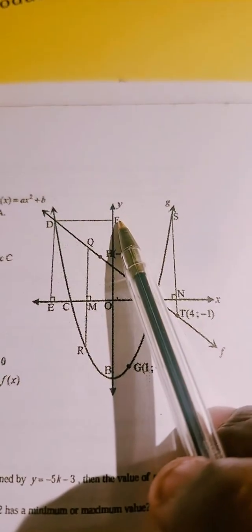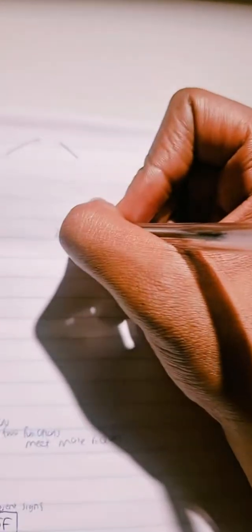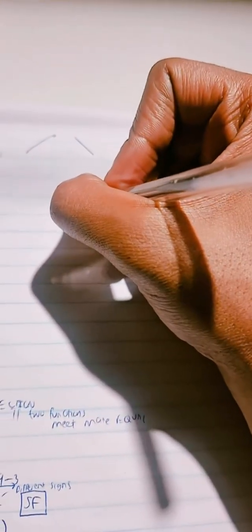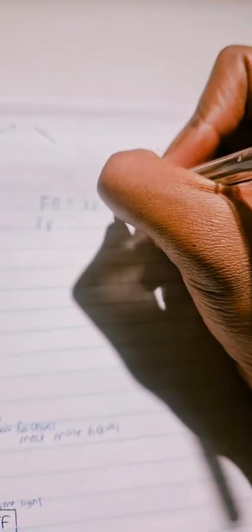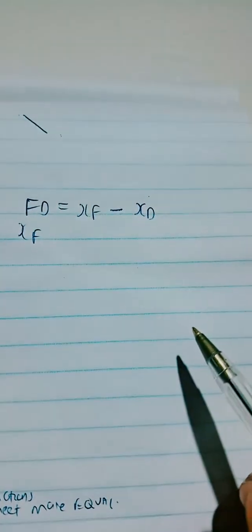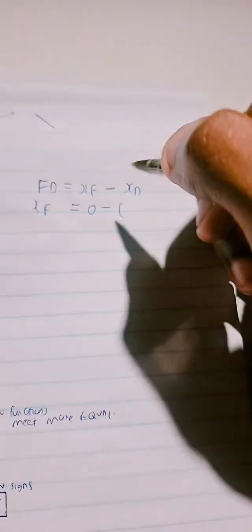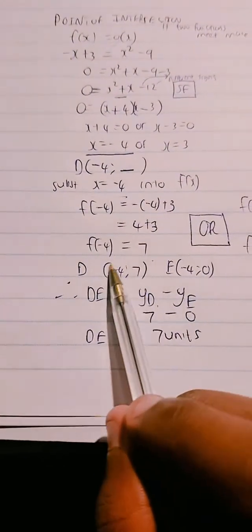The x coordinate of F is very important, because if I want the length of DF, it's a horizontal length. Remember, what did I say about the horizontal line? X right minus x left. So I take my x coordinate of F, which is x on the right, minus x on the left, which is x of D. The x coordinate of F is 0, minus the x coordinate of D, which is -4.